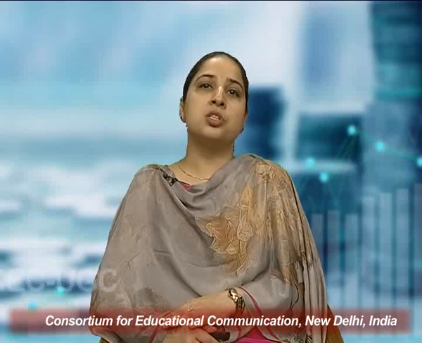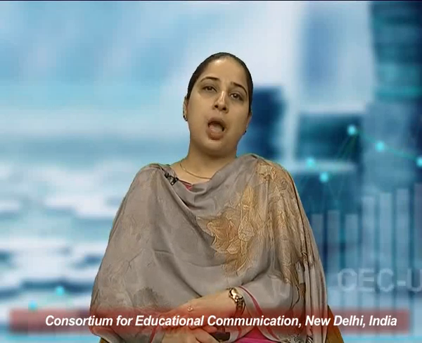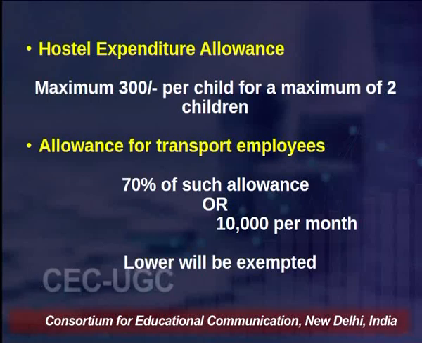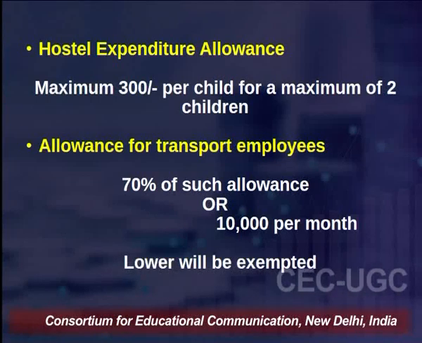The next one is your hostel expenditure allowance. Now, these are the allowances which are given in order to meet the expenses with respect to your hostel. Now, they are again given to an upper limit of 300 per child, and that too for a maximum of 2 children. So, in case you are receiving anything more than this particular limit, that remaining amount after giving an exemption for this particular limit will be taxable.